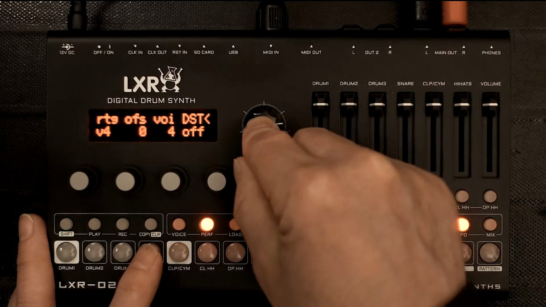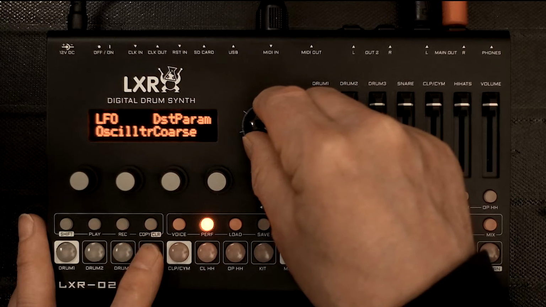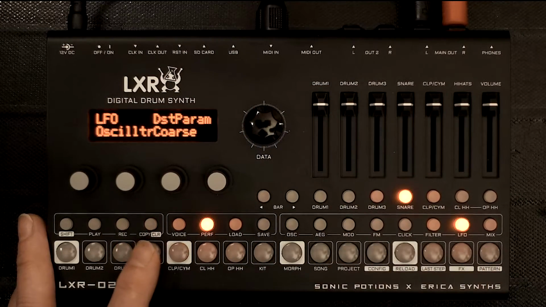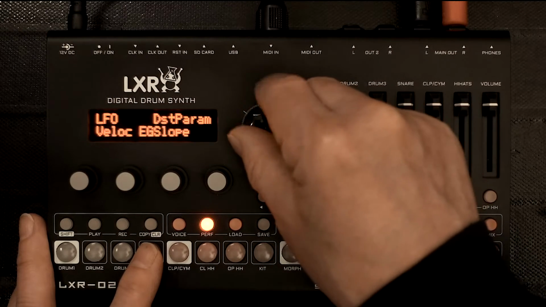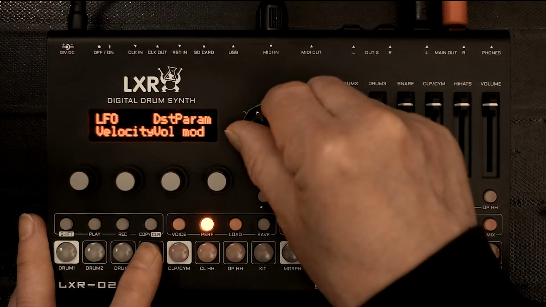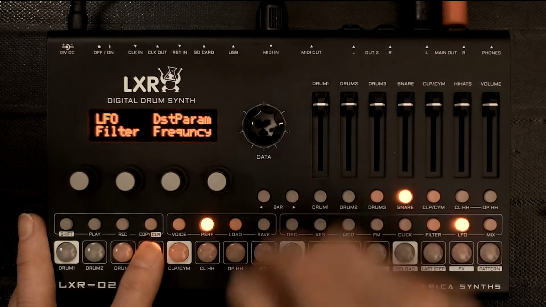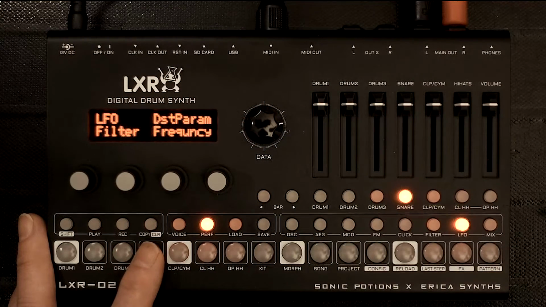Still not hearing anything. Destination. So we could go oscillator coarse, which gives it a very pronounced zap. Or the other obvious choice is the filter.